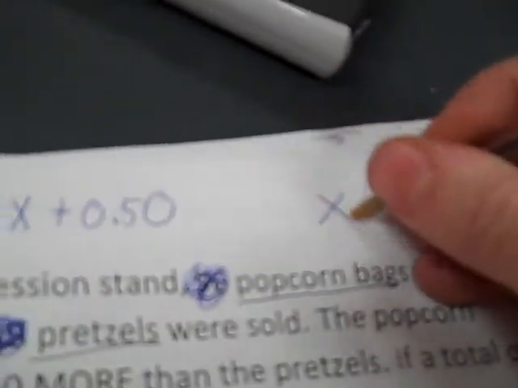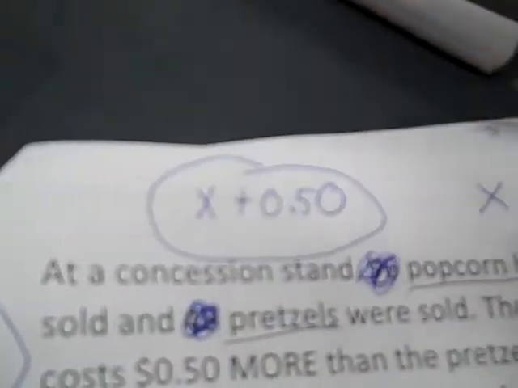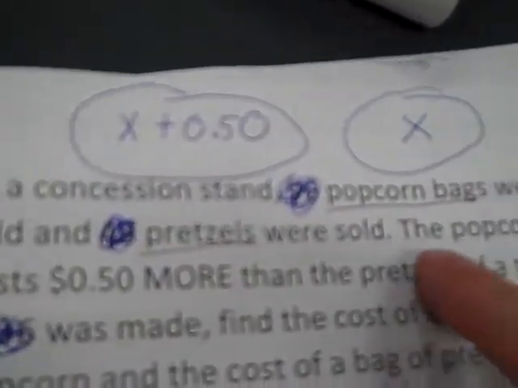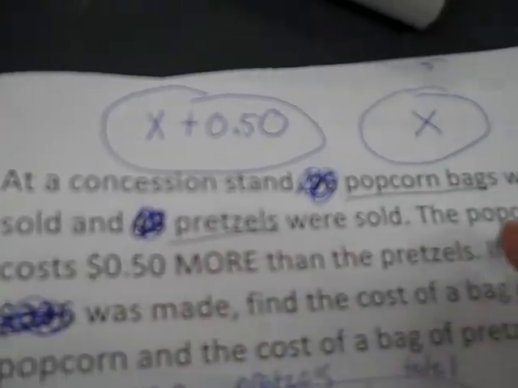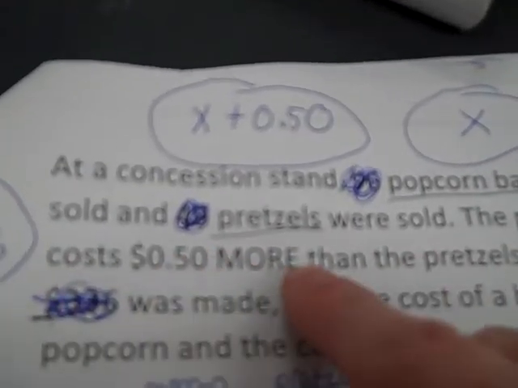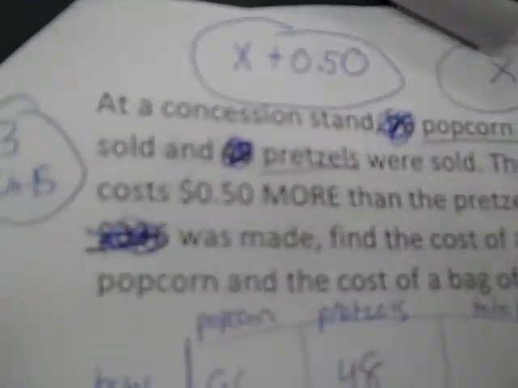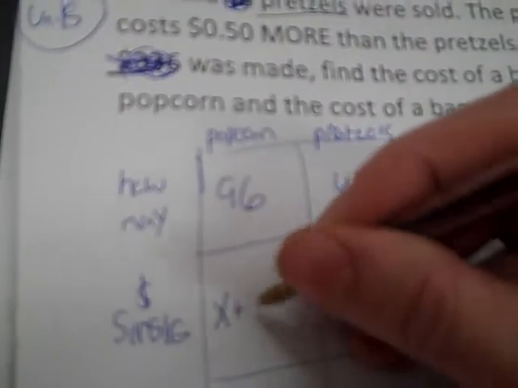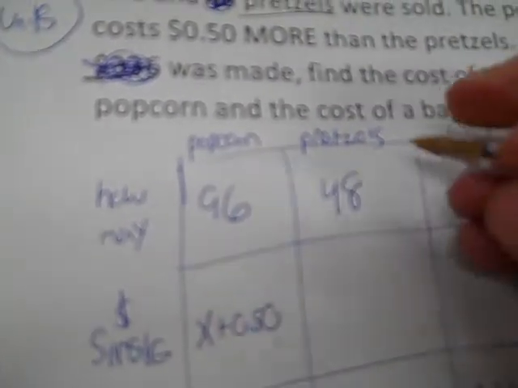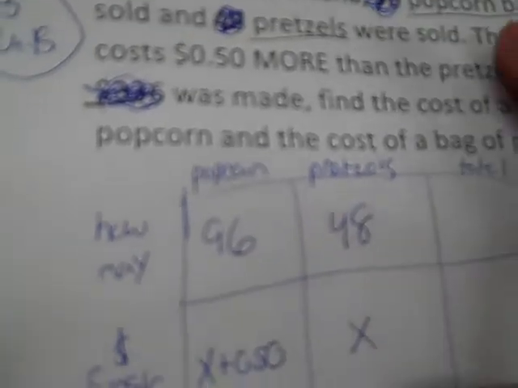So there's that "more than." So X plus, don't just put 50, it's 0.50, and X. You've got to put this in the right place. Read it: popcorn costs 50 cents more. So the popcorn is X plus 0.50, and the pretzels is just X.